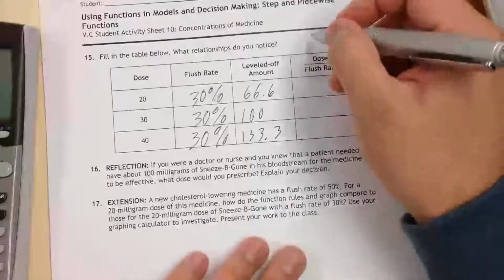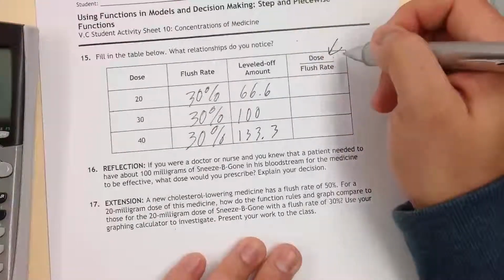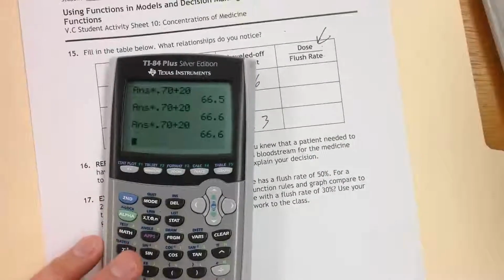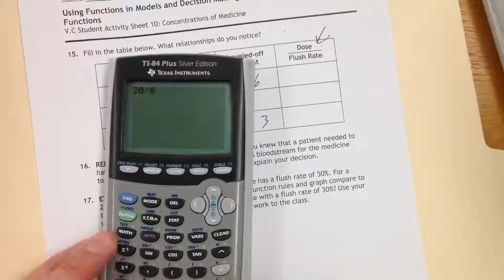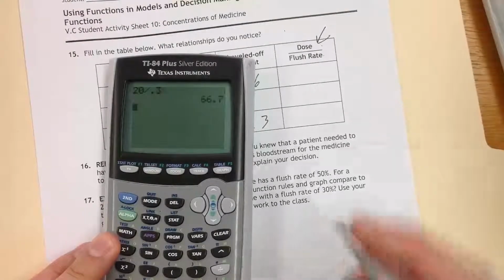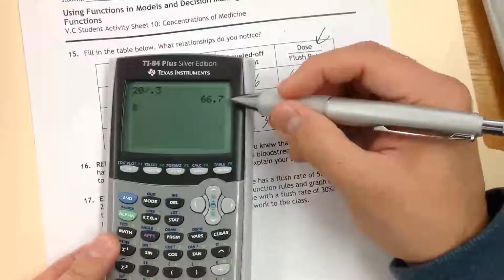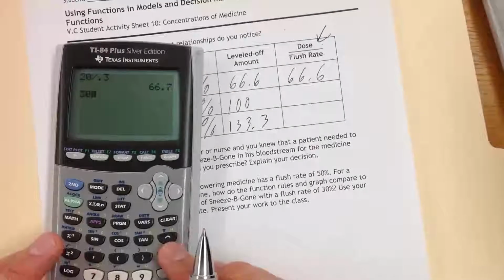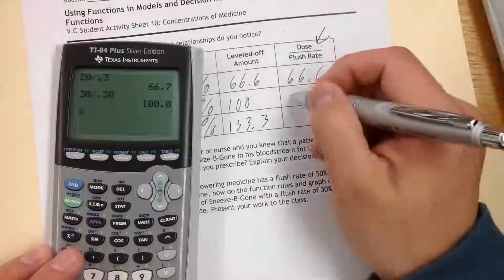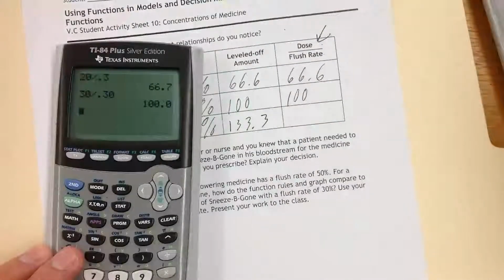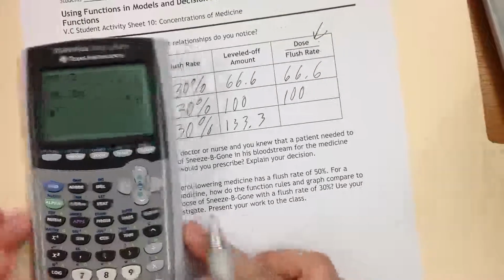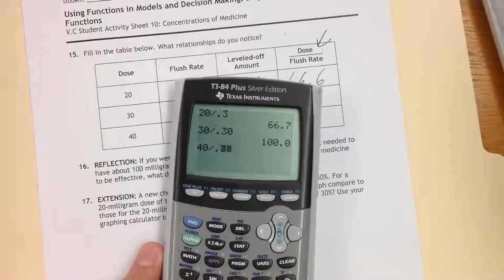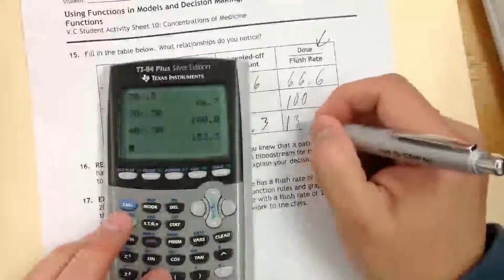So what they're asking us to do here is take the dosage divided by the flush rate. So let's see, dosage divided by flush rate. So this is 20 milligrams. For the first one, it's 20 milligrams divided by 0.3. That gives us 66.6. I know it says 0.7, but don't worry about it. Okay, so the next one was 30 divided by 0.30. That gives me 100 milligrams. And then the last one, which is this, 40 divided by 0.30 is 133.3.